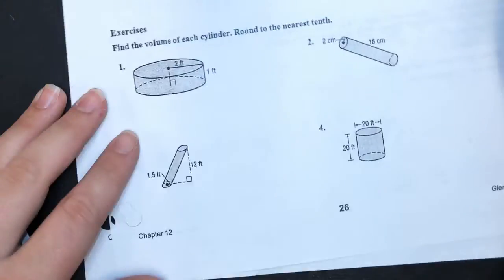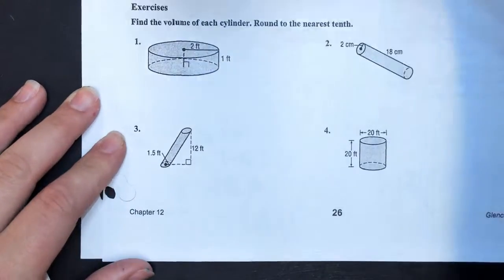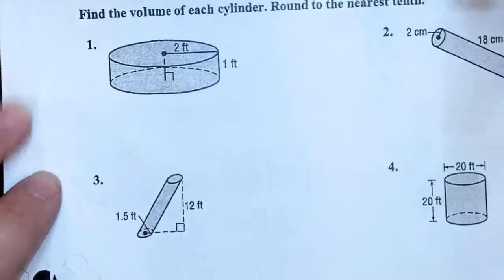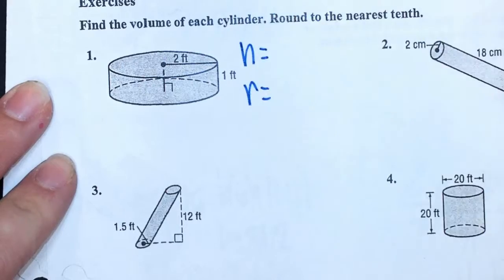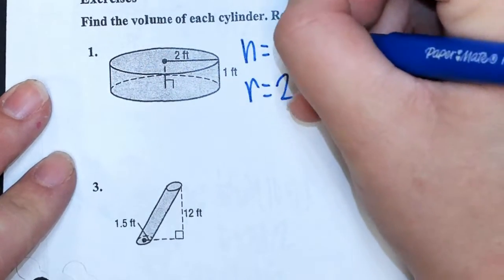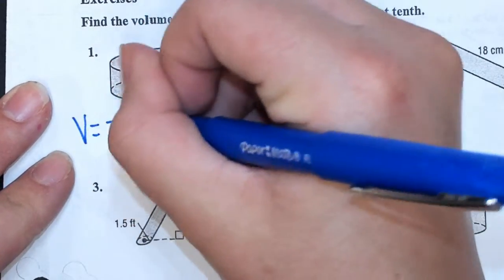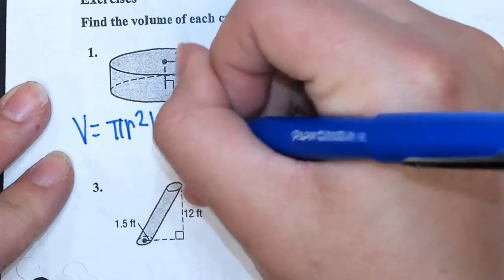Let's go ahead and jump down to number 1. These are a little bit easier because it's all circles. So we need to know two things. We need to know the height and the radius. Well, what's the radius? What's the height? Great. Plug it in our formula. Pi r squared times h.